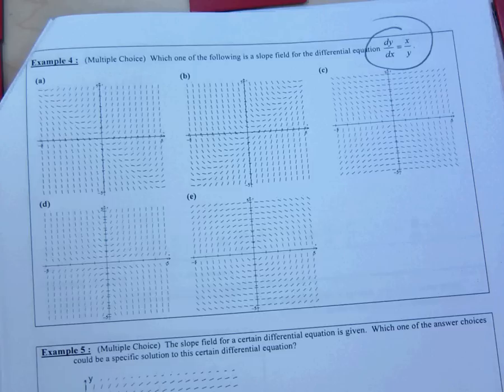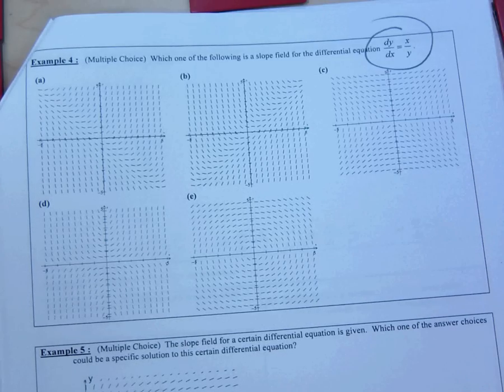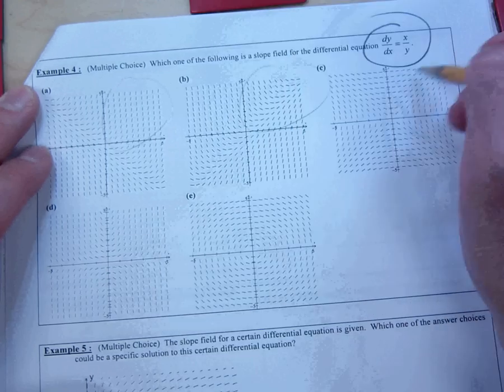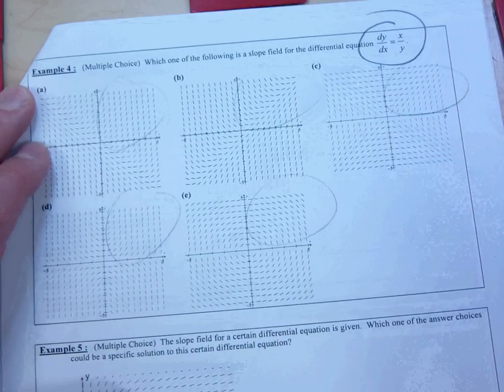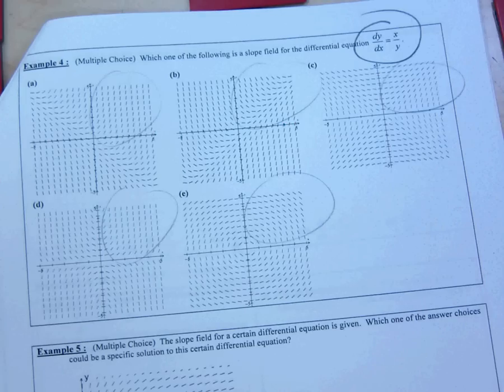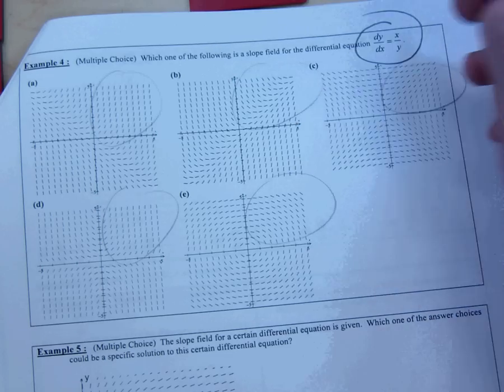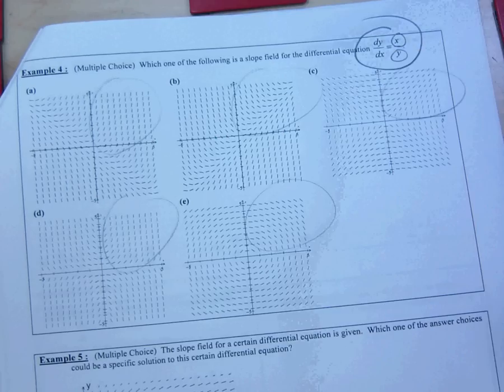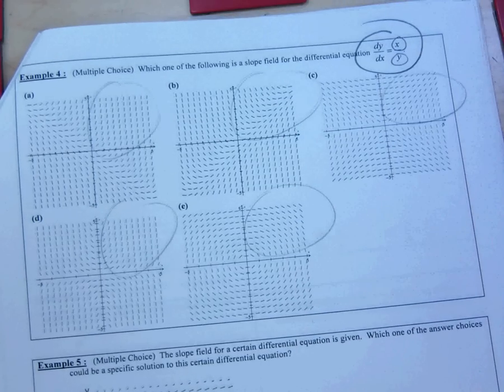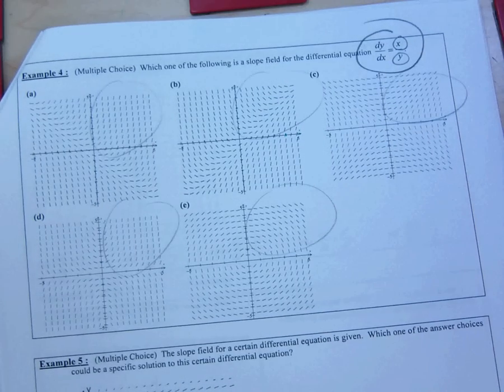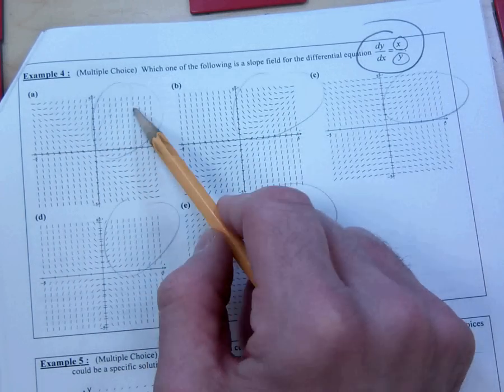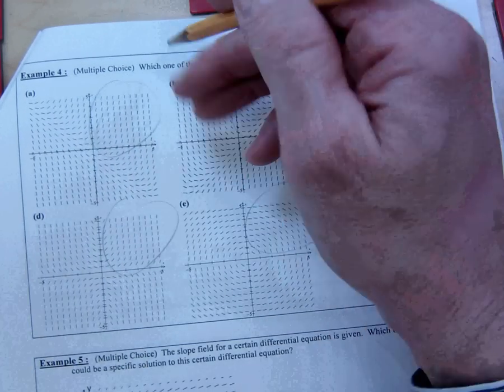So for example, before I start picking specific points, let's look at quadrants. Like for example, if I look at the first quadrants on all of these, what do you know about the points x comma y in the first quadrant? X and y are both positive. So if I stick a positive in there and divide by a positive, I should always get a positive slope in the first quadrant. Are these all positive? Yes. Are these all positive? No. So right away I can throw out B.